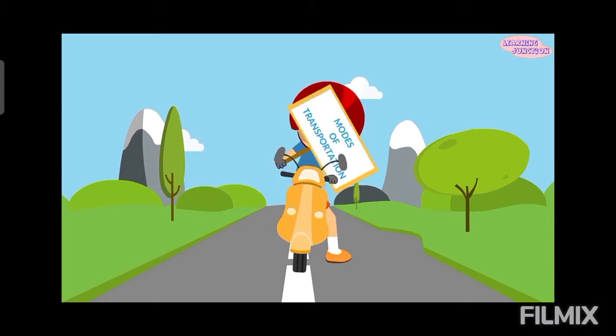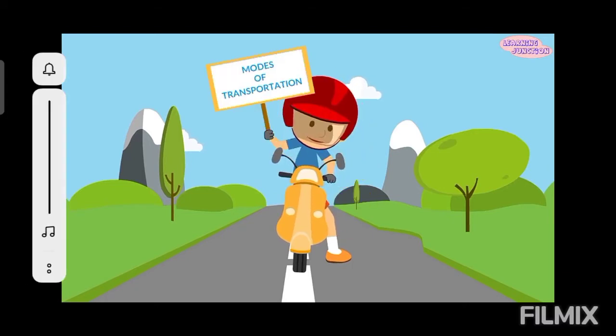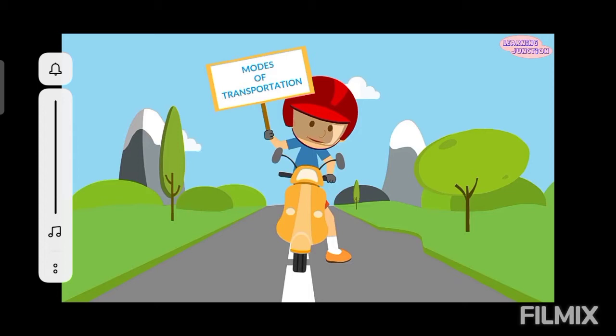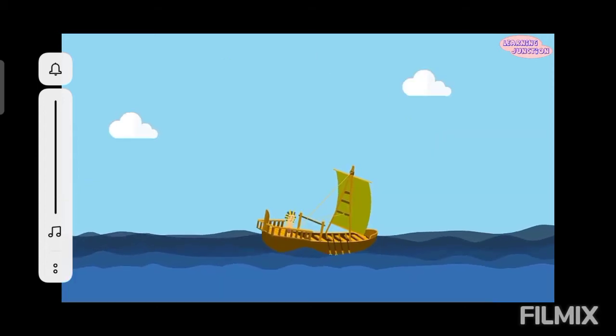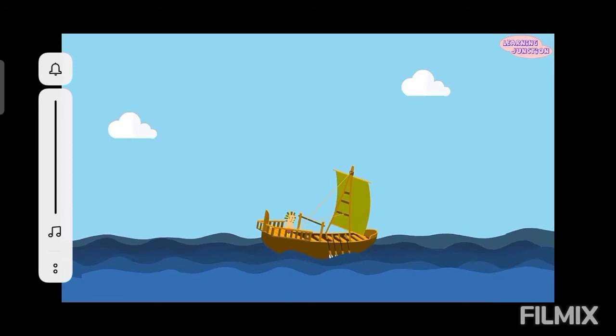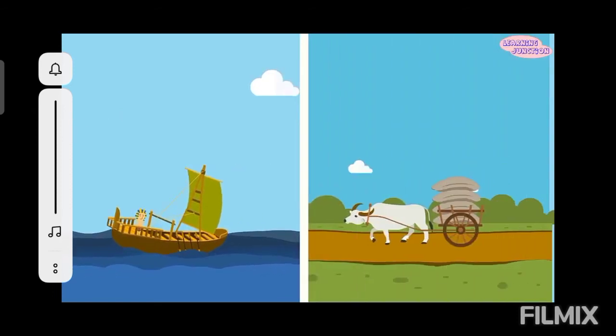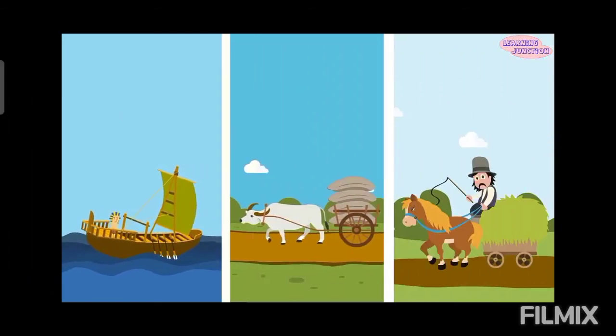Before that, we can classify our transportation into different modes. Let us see the three types of transportation. In the early stages, everyone used bullock carts, horse carts, boats, etc. for traveling different distances.